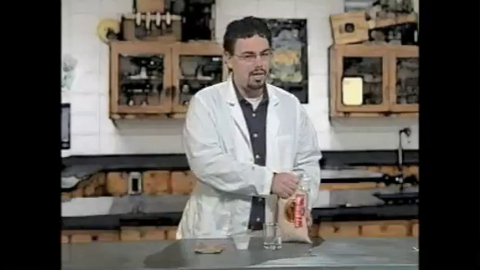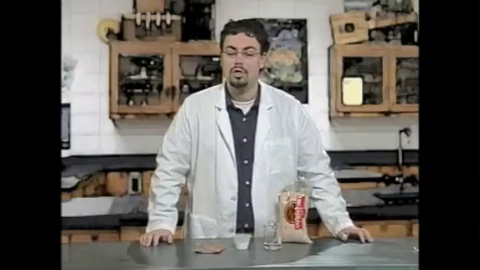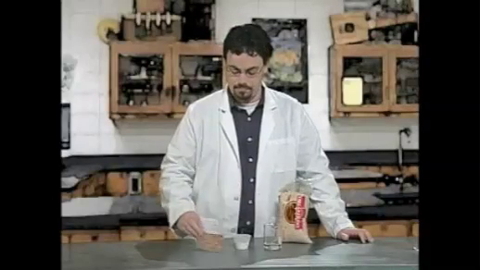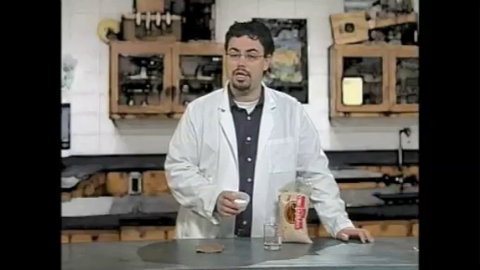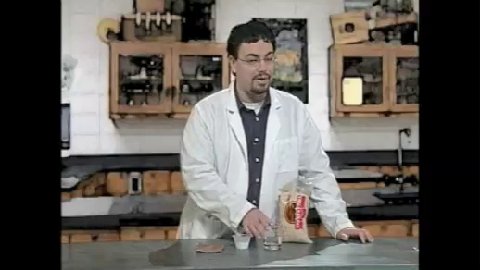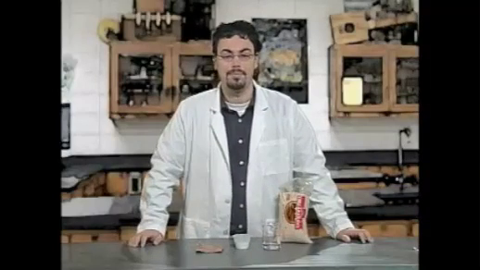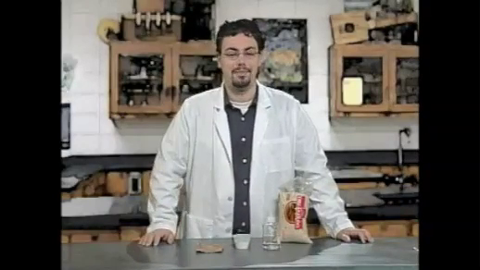Are you thinking what I'm thinking? Perhaps we can calculate the number of atoms in our sample of copper, the number of formula units in our sample of salt, and the number of molecules in our sample of water without having to actually see them and count them. Of course we can.